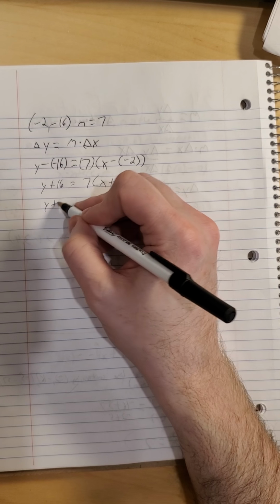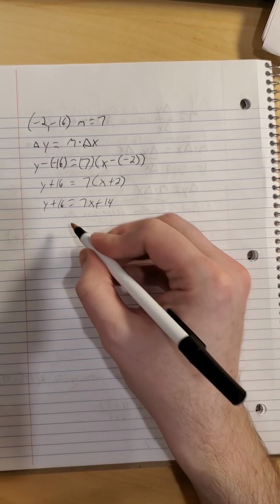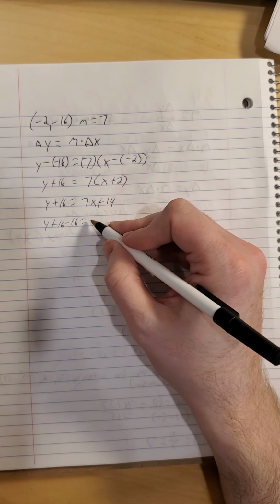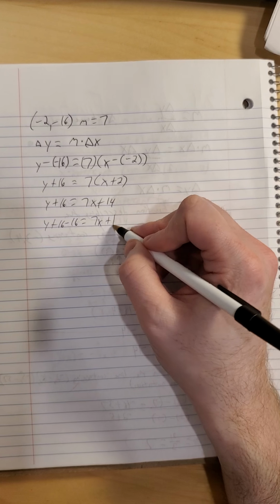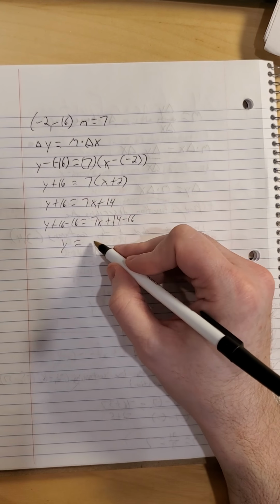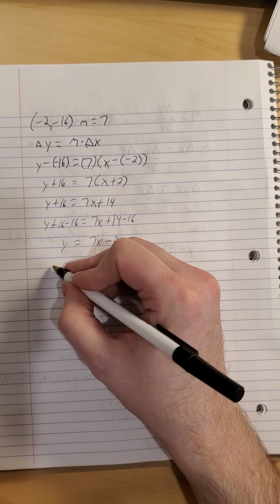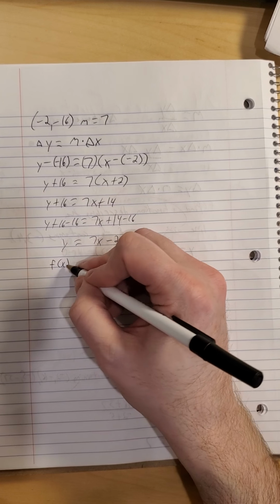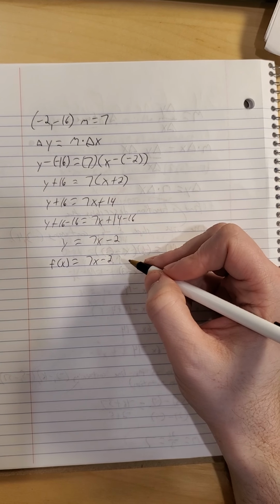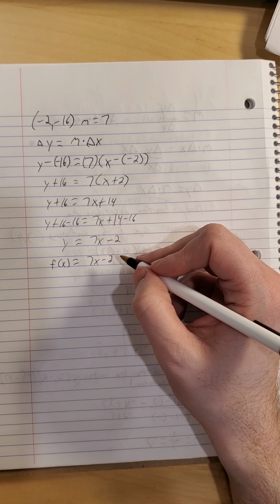A little bit of distributive property next, and then we just get the y by itself. So I'll subtract 16 on both sides of the equation. y plus 0 turns into a y, and 7x minus 2 on the right-hand side. And then we just give it a name. So there is our function.